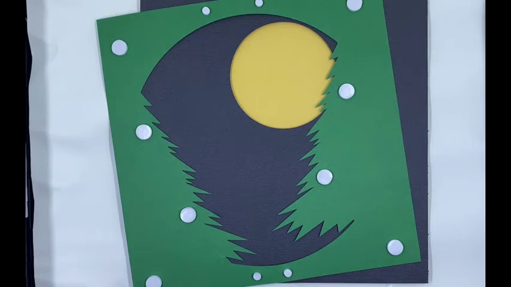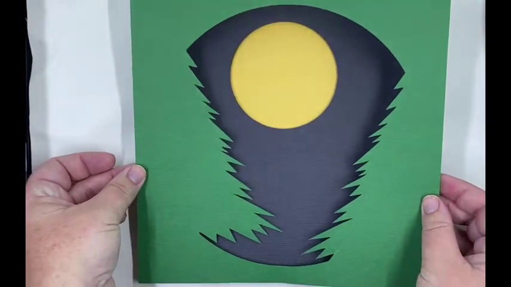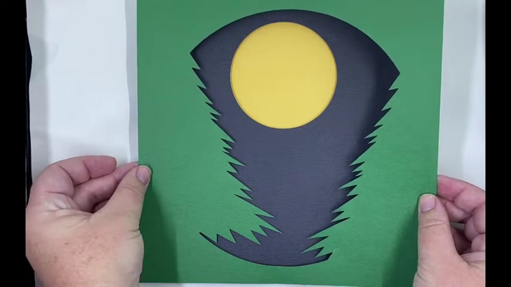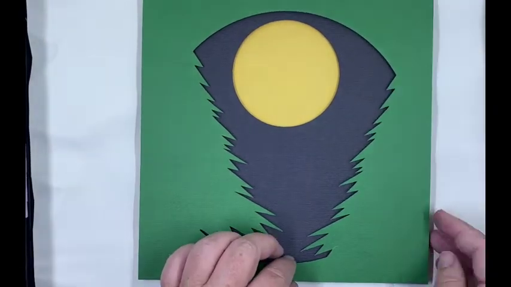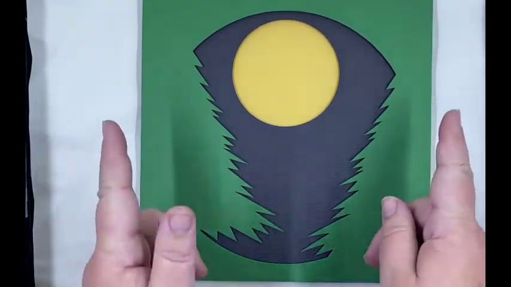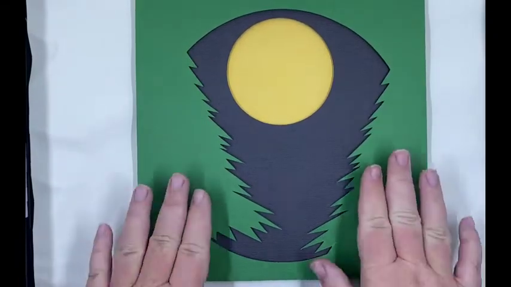Okay, so the backing's removed on each of those. And you're ready to line it up and assemble again. So just line up your edges. I usually just start in the bottom corner, kind of get it as straight as I can, and then along the bottom edge as well. Press those down.